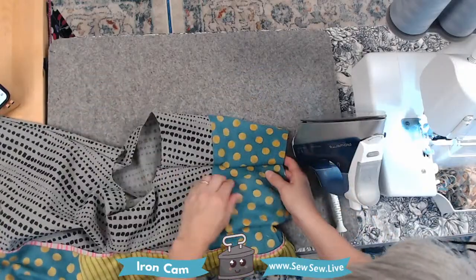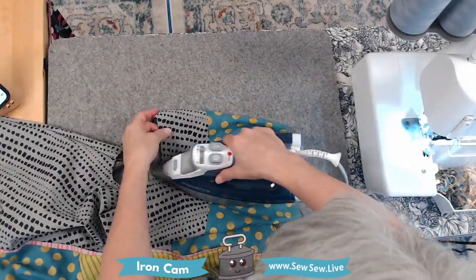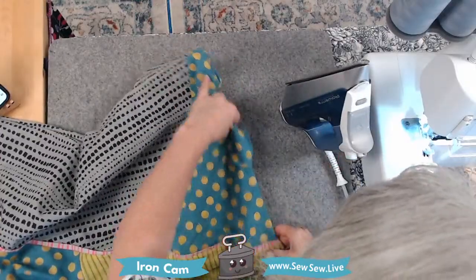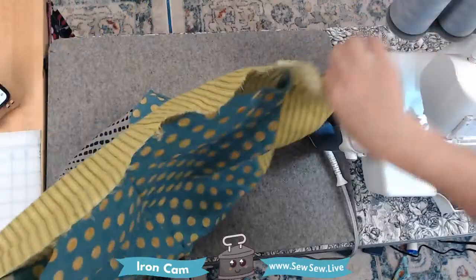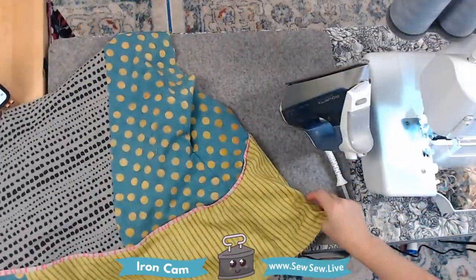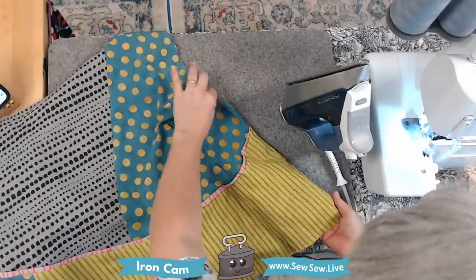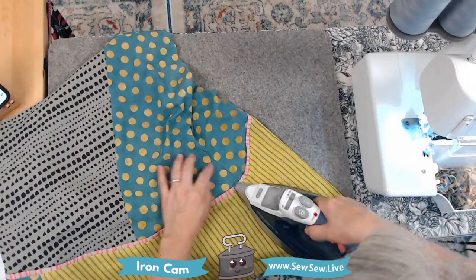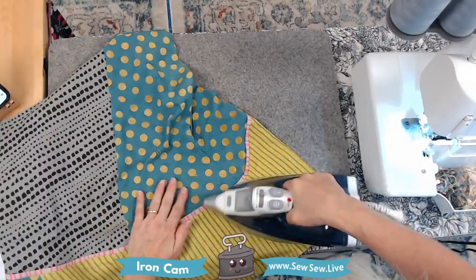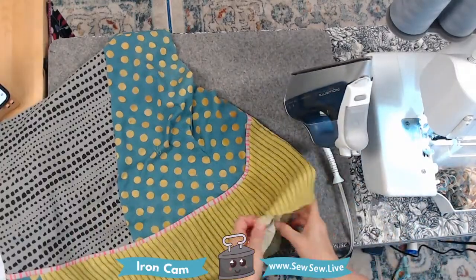The top looks really roomy. All right. Let's see here. I could have just top stitched it. If you guys weren't watching me, I would have top stitched it without ironing it first.